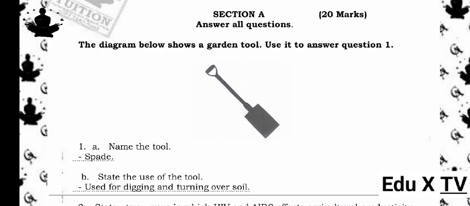Section A (20 marks). Answer all questions. The diagram below shows a garden tool. Use it to answer question 1. 1. A. Name the tool. Spade. B. State the use of the tool. Used for digging and turning over soil.